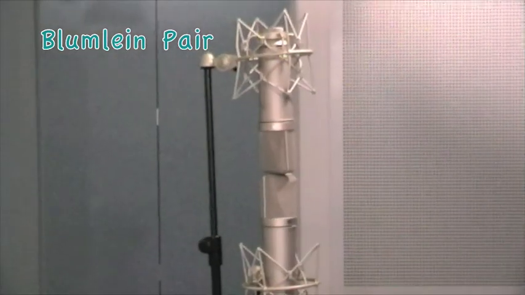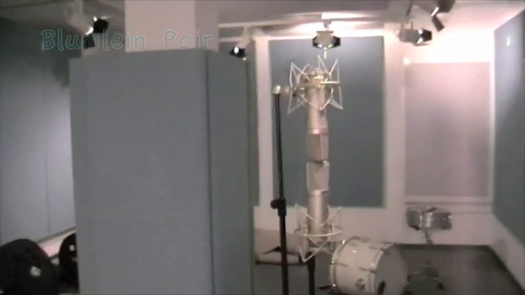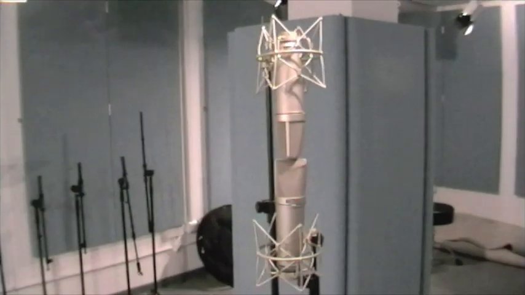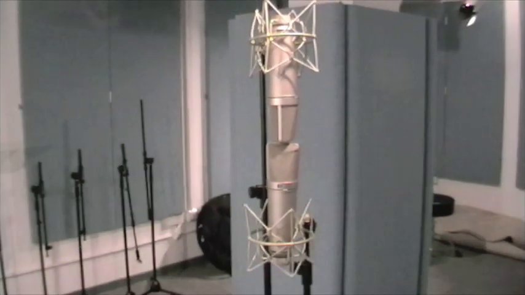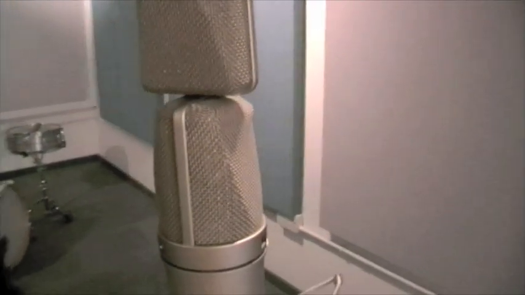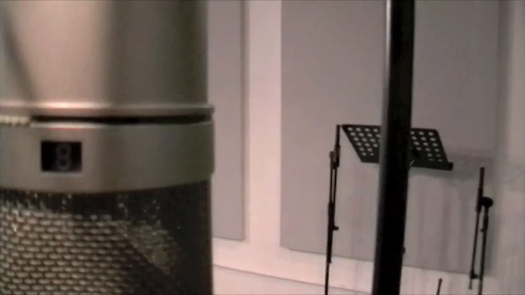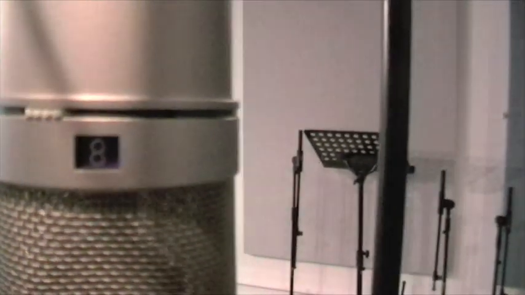To form the Blumlein pair, use two matched microphones with figure of 8 patterns, one over the other as demonstrated in the video. This technique can achieve a very realistic stereo picture since the ambience of a space is captured as well. Placing the microphones near to the instruments will result in capturing more of the direct sound, while placing the microphones further back will capture more of the room's ambience.